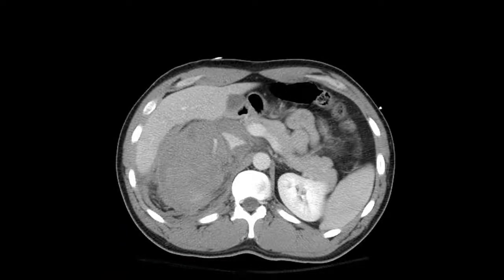That's it for the review. Now let's look at a vignette to see how this material relates clinically. Following a fall while snowboarding, a 20-year-old male is rushed to the emergency department. CT imaging reveals a large amount of retroperitoneal bleeding. What is the most likely source of this blood?